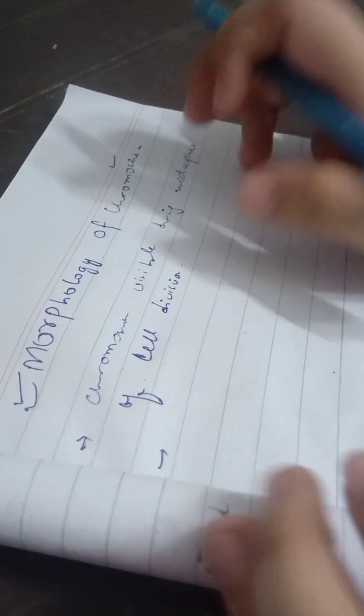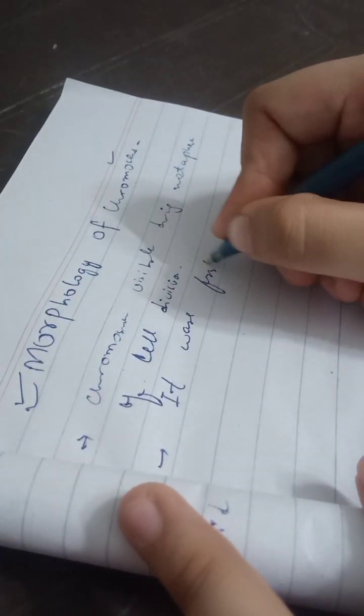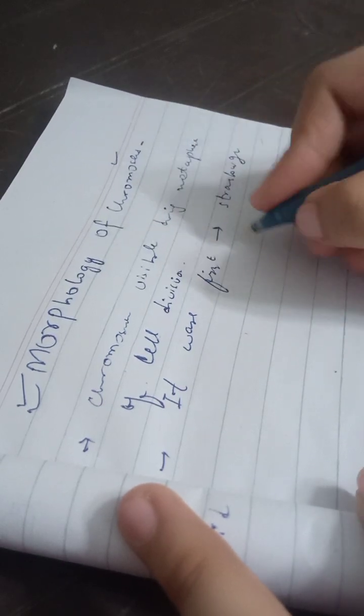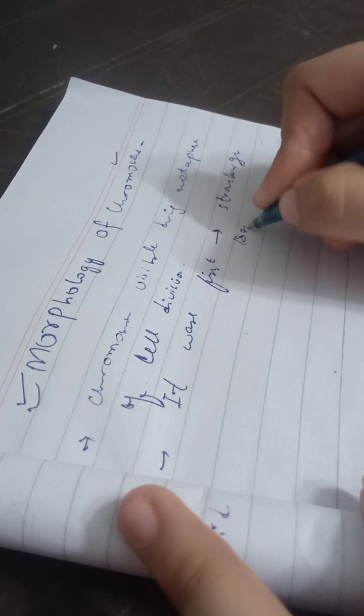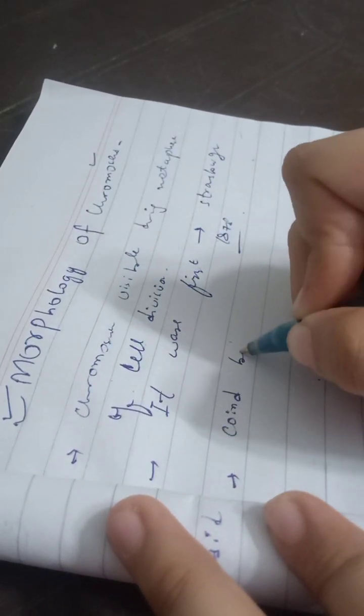Another point is that chromosomes were first described by Strasburger in 1875. Here's a question: who coined the term chromosome? Basically, this term was coined by Waldeyer. I don't remember the year exactly, but I know the name, that it was coined by Waldeyer.